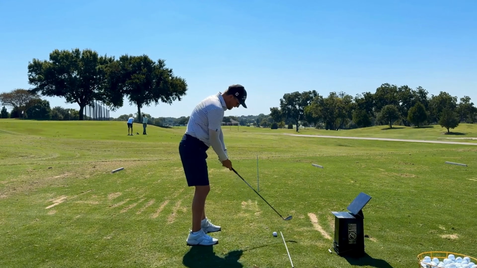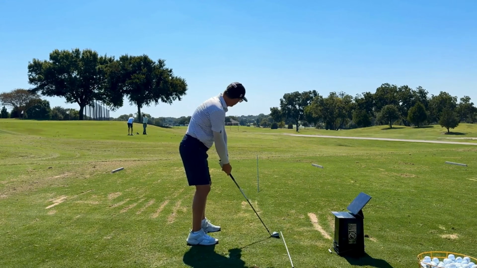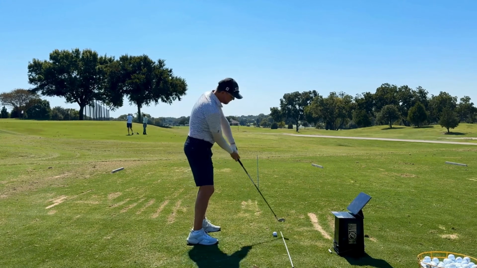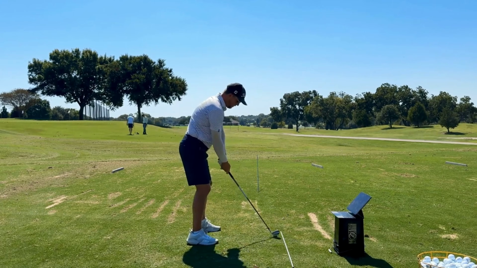Again, I'm not changing my setup yet. We're doing all of this from a very neutral setup. So I'm going to feel like I'm coming a little bit more from the inside and a little bit more face rotation.